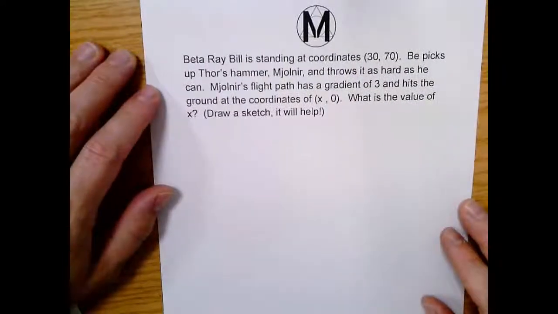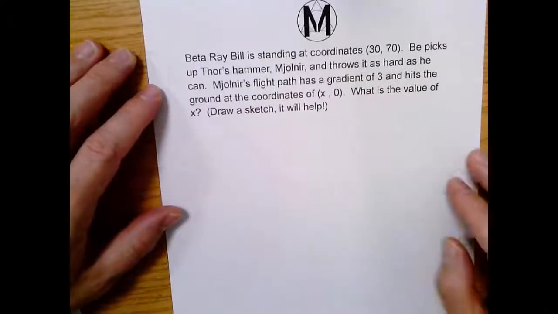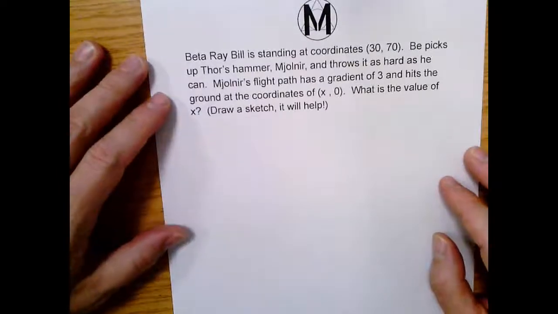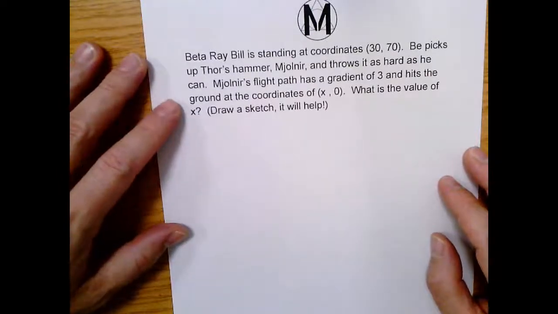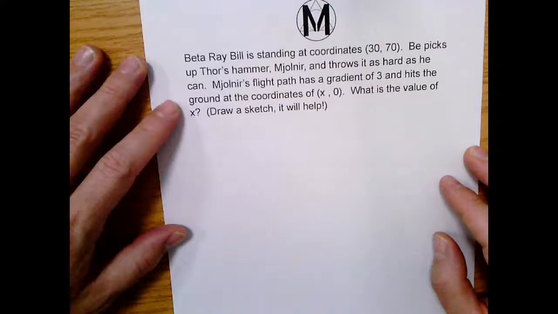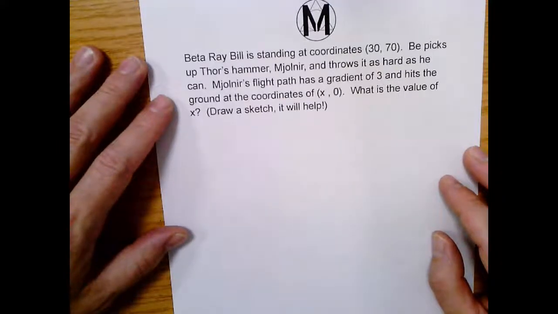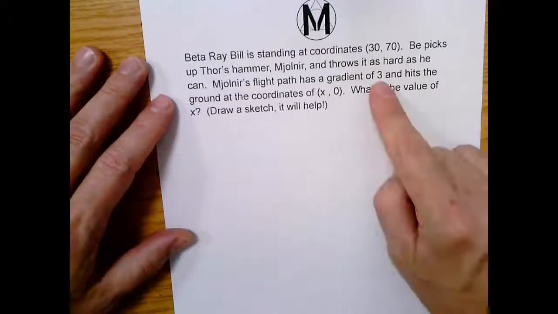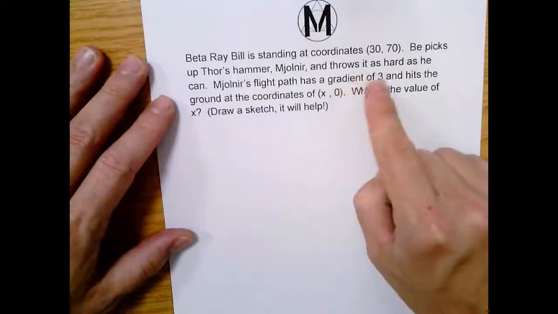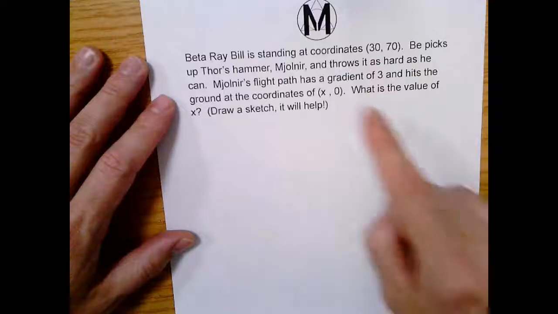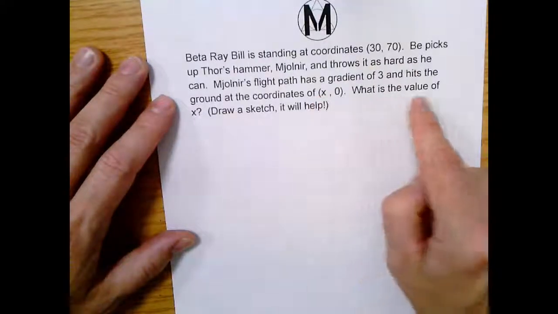All right, let's do some Mathity-Math. It says here, Beta Ray Bill is standing at coordinates (30, 70). He picks up Thor's hammer, Mjolnir, and throws it as hard as he can. Mjolnir's flight path has a gradient of 3. That's the slope, a slope of 3, and it hits the ground at coordinates (x, 0). What is the value of x?